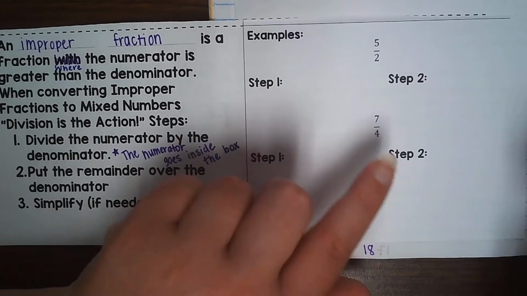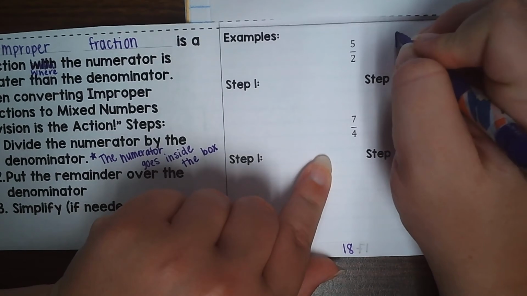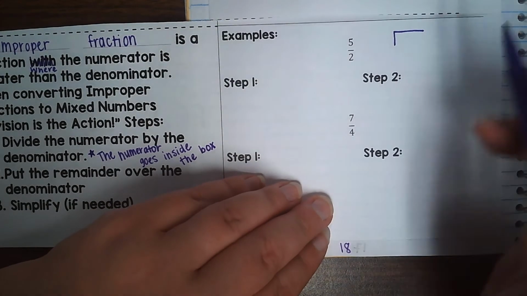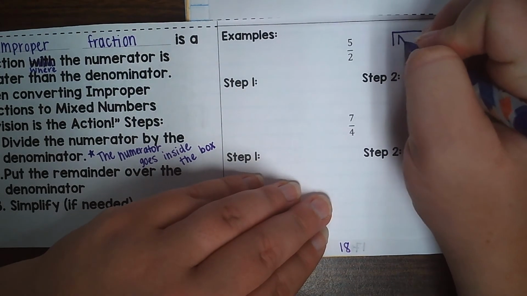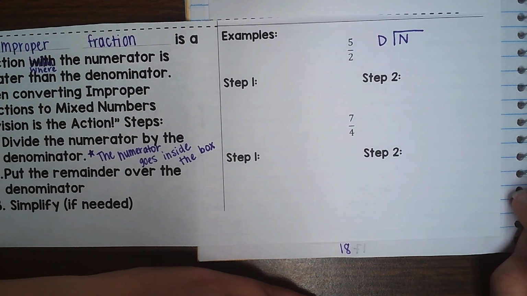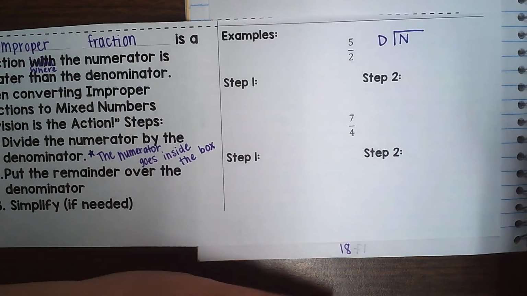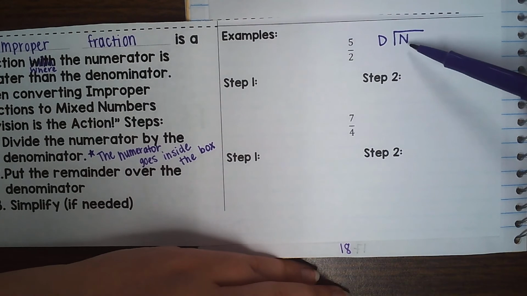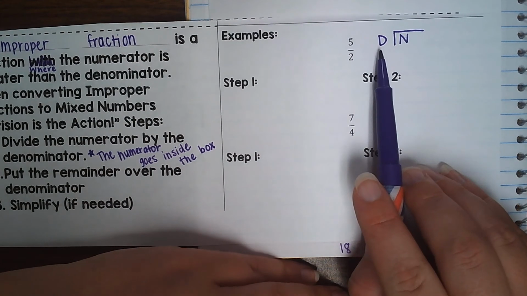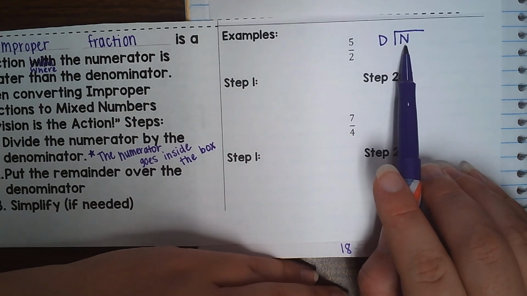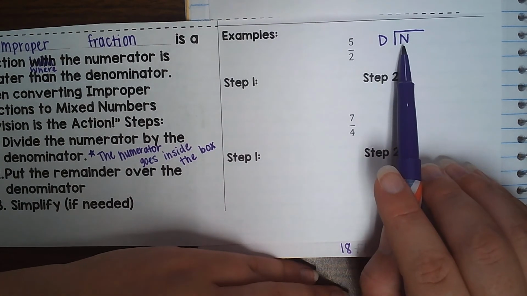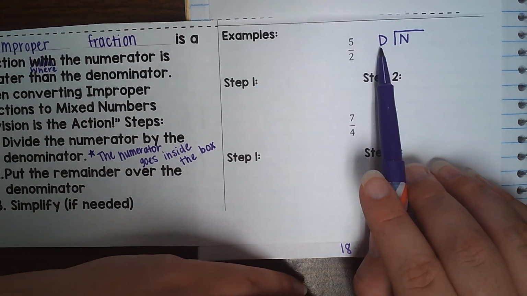Okay, so I like to think of our box as a little house. It looks just like this. And the numerator always goes inside. That means the denominator always goes on the outside. And a neat way to think about it is at night, that starts with an N, we have to go inside our house. During the day, we can go outside to play. So at night we go inside. During the day we can play outside. Numerator goes on the inside. Denominator goes on the outside.